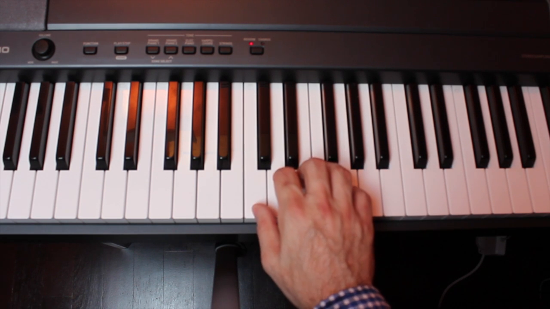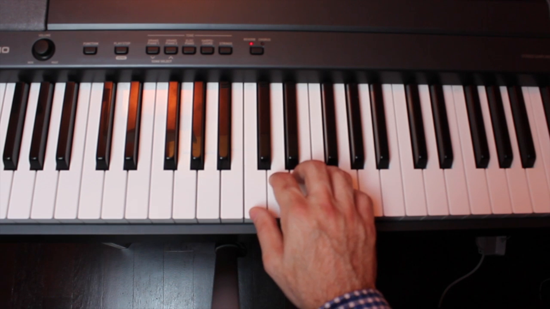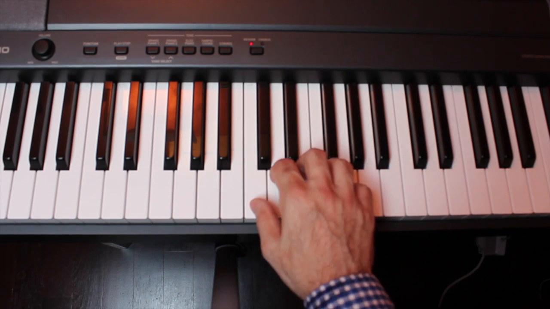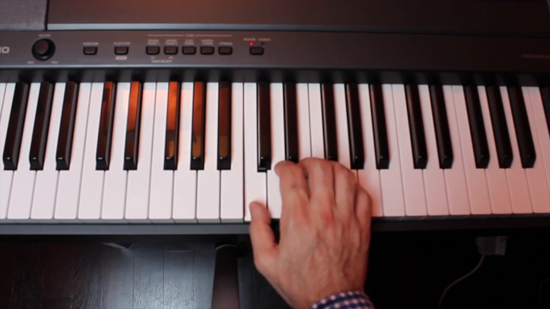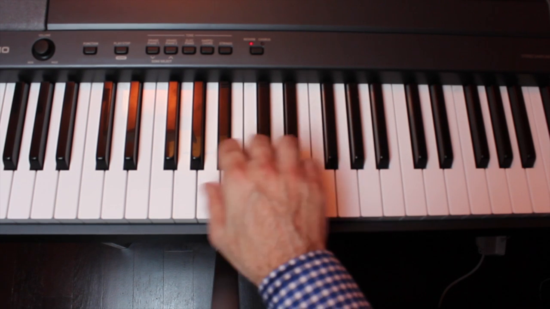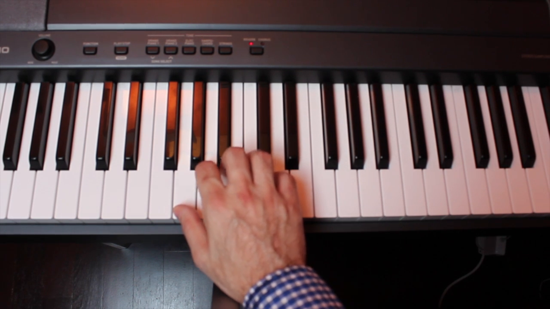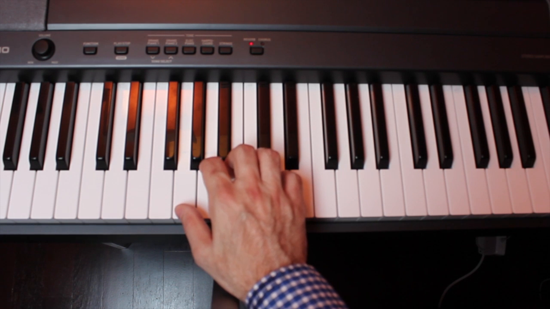Now I'm going to play the C major scale, and I'd like you to listen for a kind of pattern for the notes. Think do, re, mi, fa, sol, la, ti, do. Now let's go to the G major scale and listen for that same pattern. Do, re, mi, fa, sol, la, ti, do, but on different notes, on different keys. Here we go.